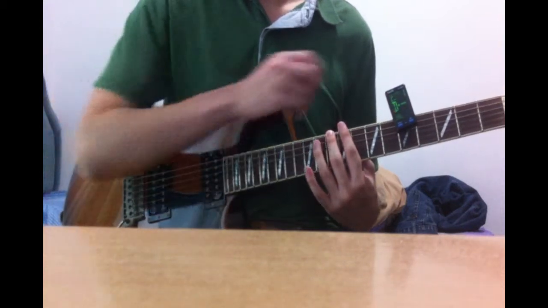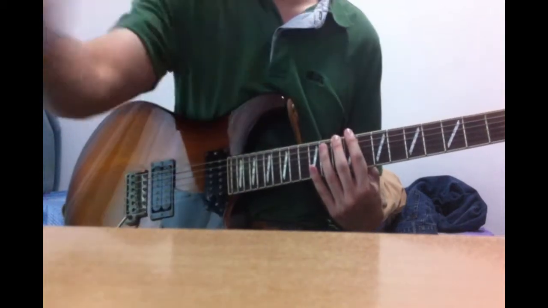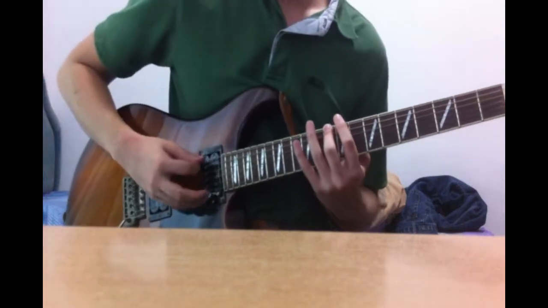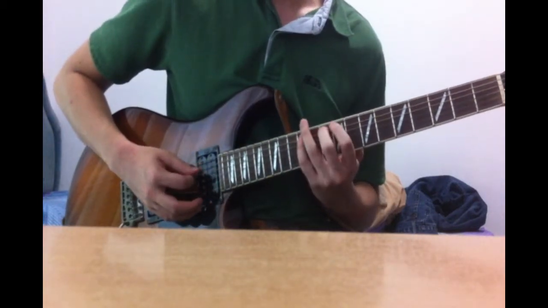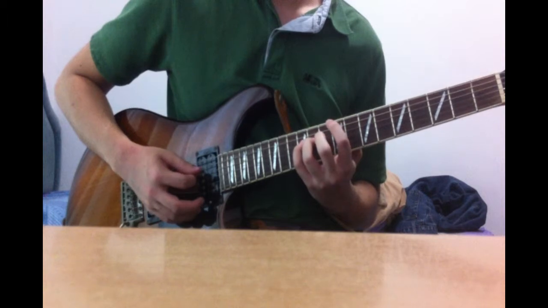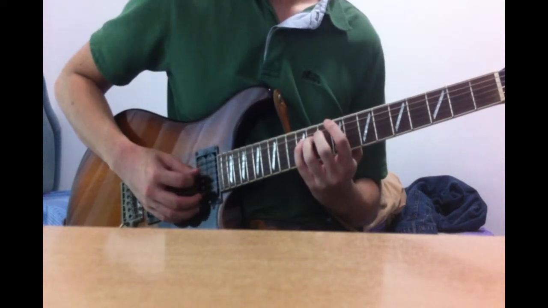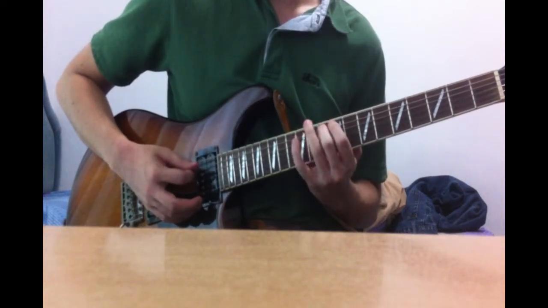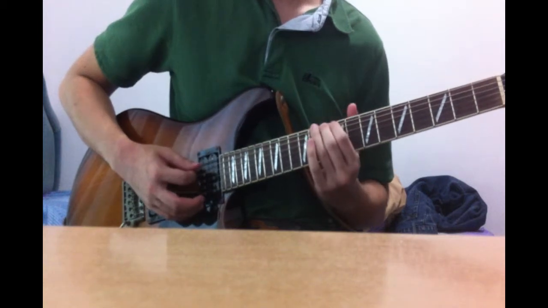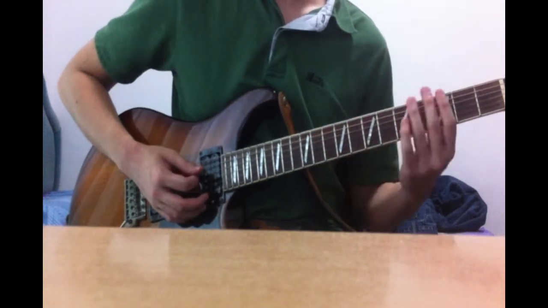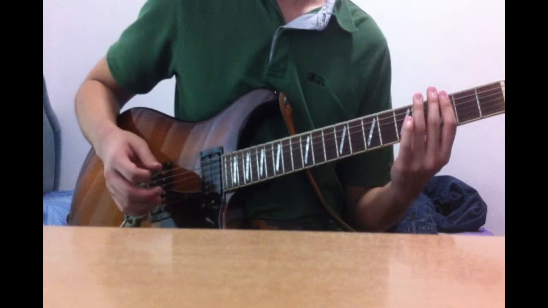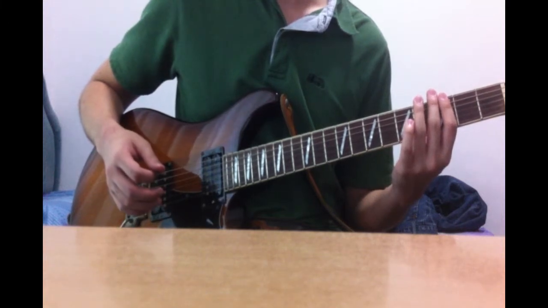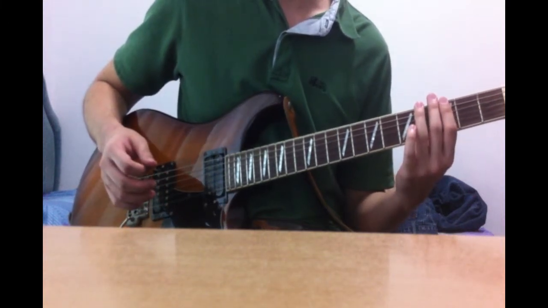scale. If you take the same major scale pattern and move it up 2 frets, this now becomes the D major scale. Using the major scale pattern, you can now play in all 12 keys simply by just moving it up and down the neck of the guitar.